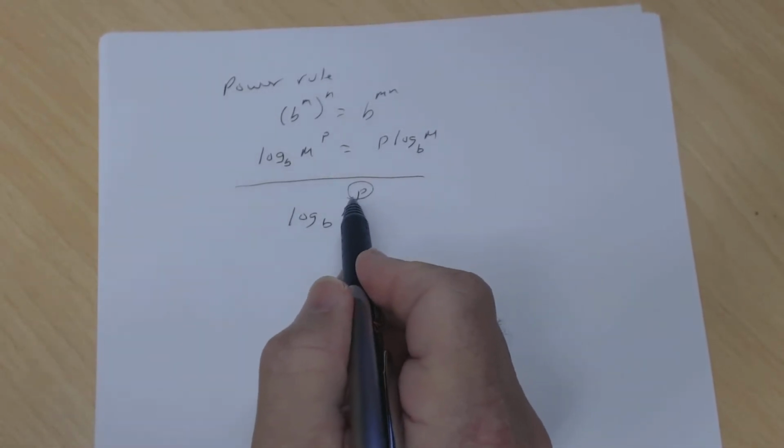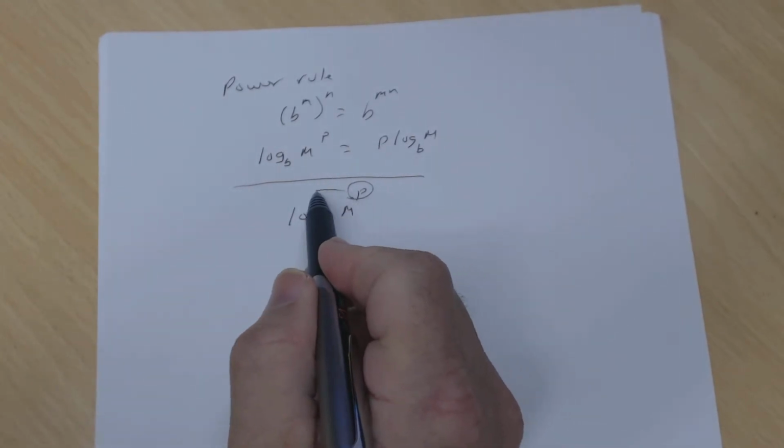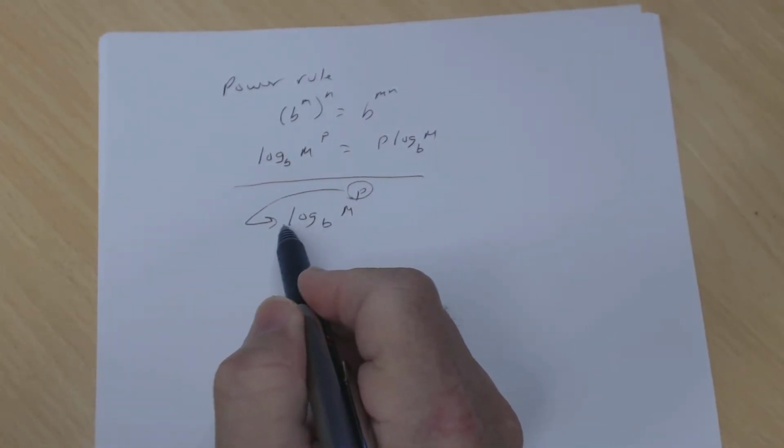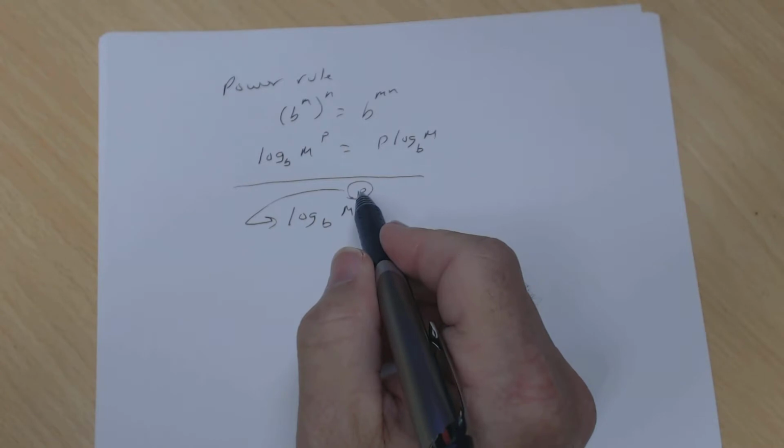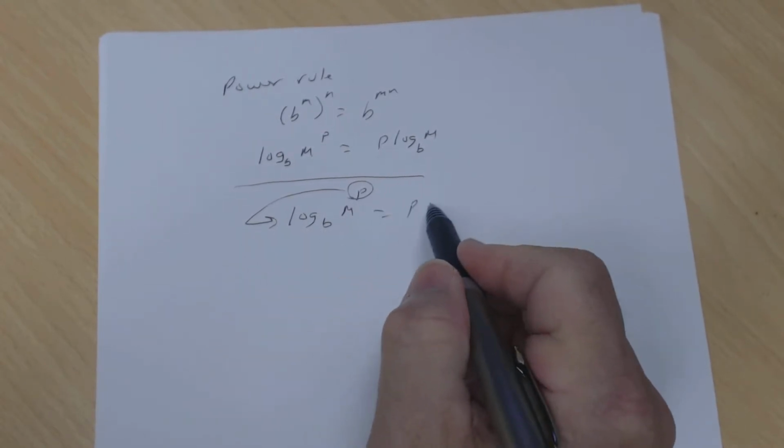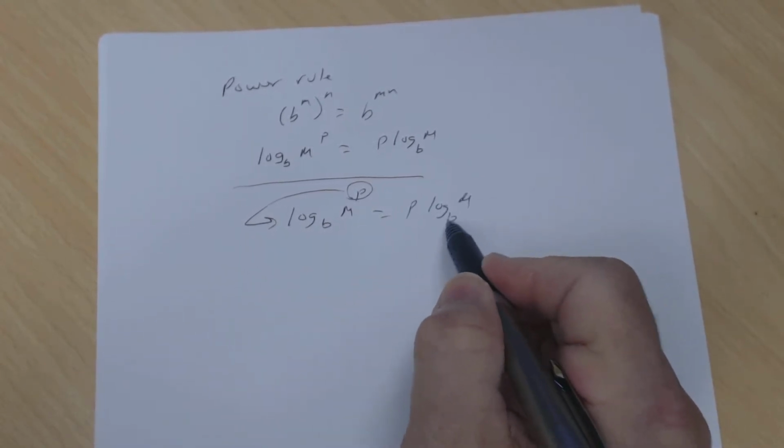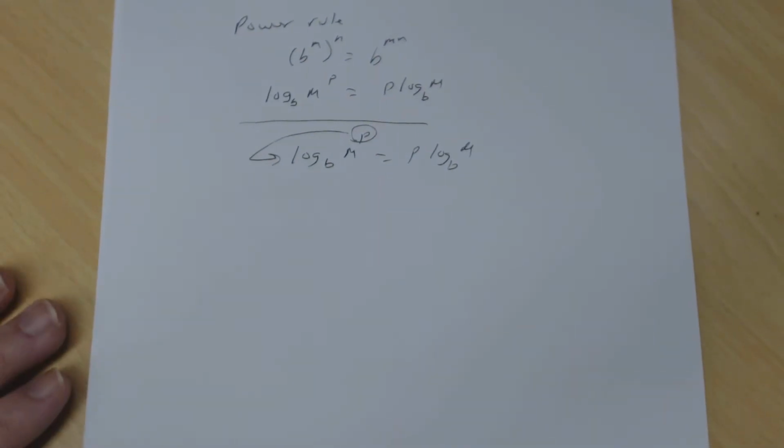You're going to take this outer exponent and rewrite it as a product. So you're going to say, I'm going to take this exponent p, and write p times the log of m base b. That's how you write that.